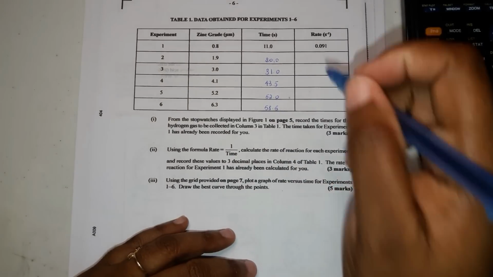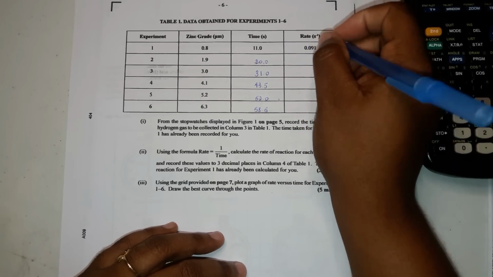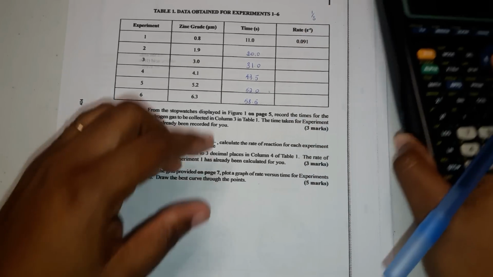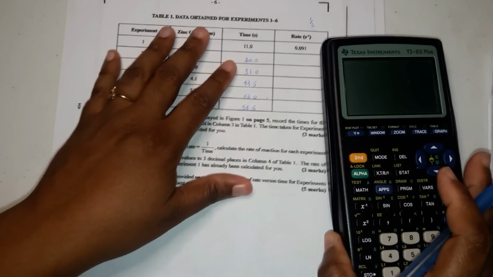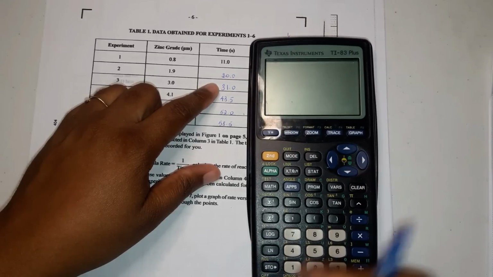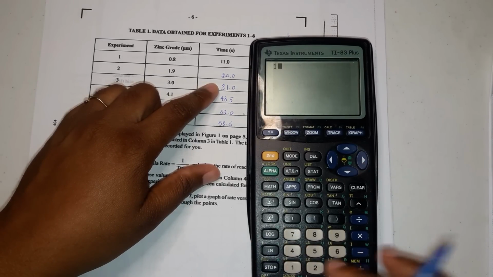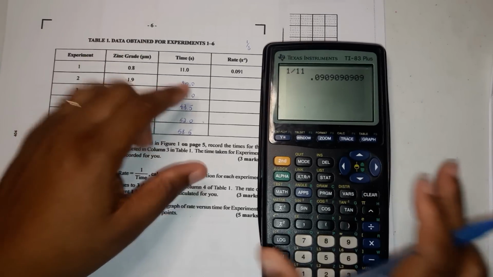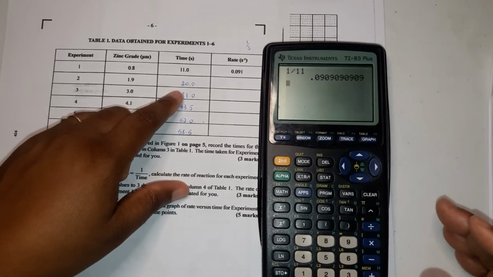And then it says to calculate the rate. The rate is per second. Per second means 1 over s. So you would take the time and divide 1 by that time. If you look, you want to make sure it's correct. You say 1 divided by 11. Yes. And they look like they want just 3 decimal places.